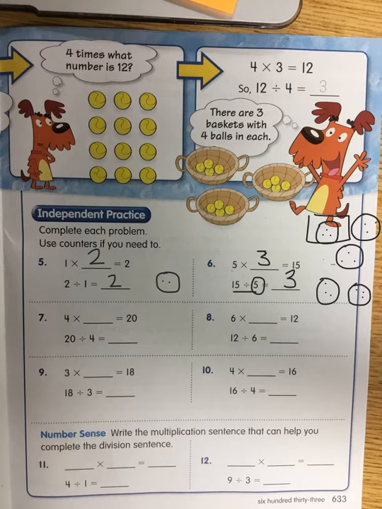Number 7, 20 divided by 4. I'm going to draw 4 cookies to give me just a little bit of room to work. If I need to get a whiteboard, I can. I'm going to put 1 in each until I get to 20. Here we go. 1, 2, 3, 4, 5, 6, 7, 8, 9, 10, 11, 12, 13, 14, 15, 16, 17, 18, 19, 20.